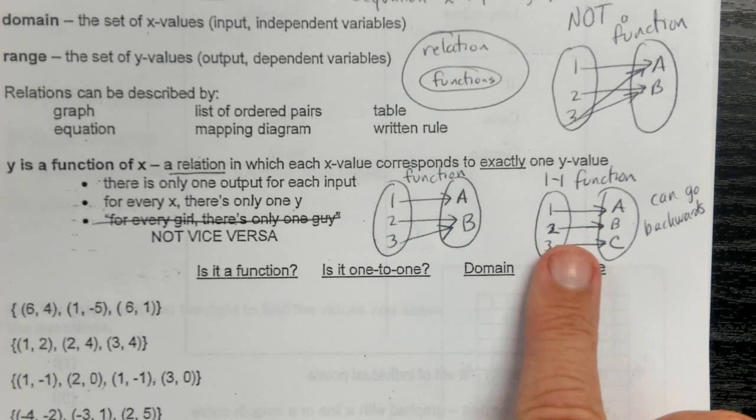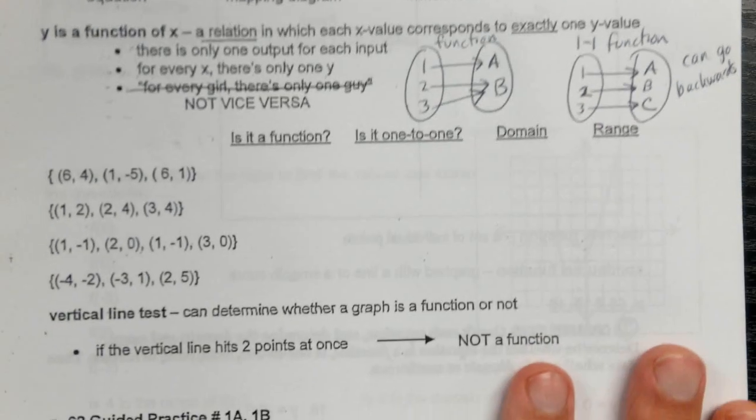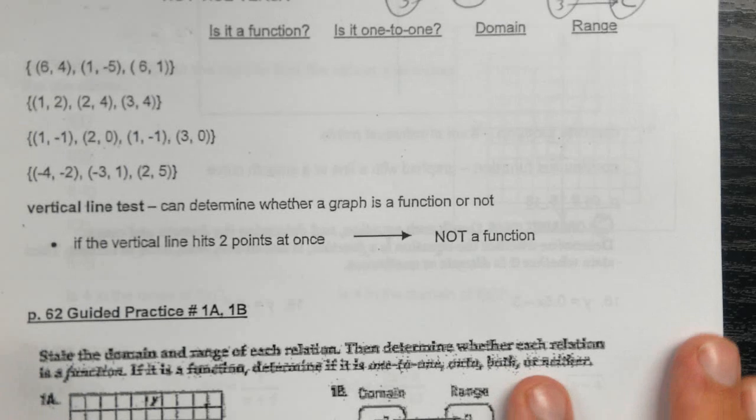It also means its inverse is a function. That's the backwards part of it. All right, so let's see if we can make sense of all that with some point examples here.